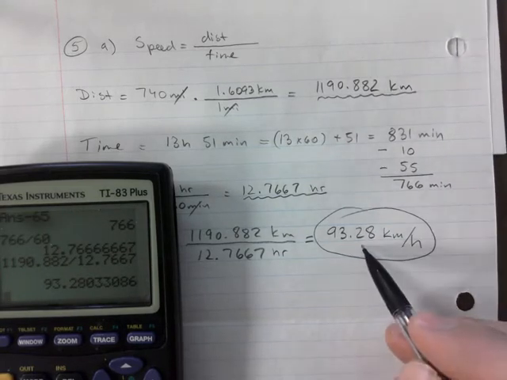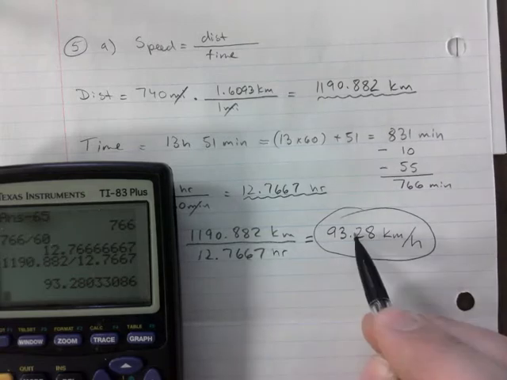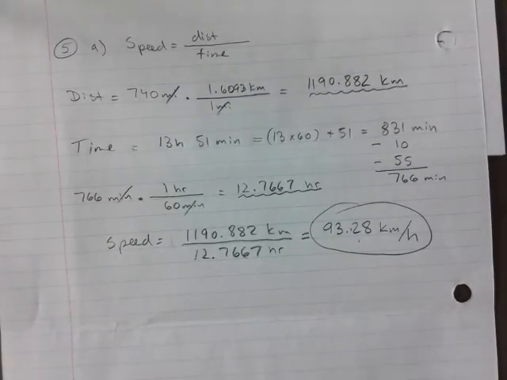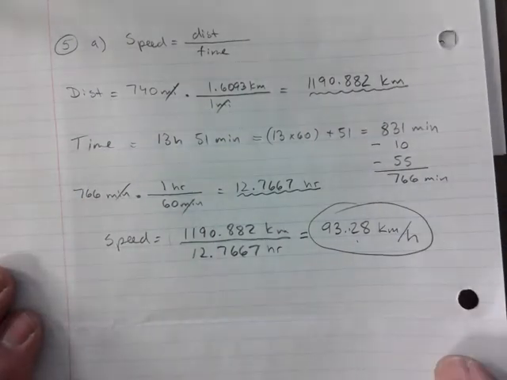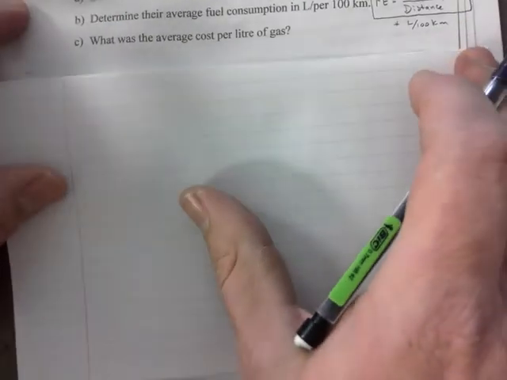What do we call this? A unit rate. Okay. And this is a rate, but they're the same. So that's my speed. That answered A. I need to answer B.